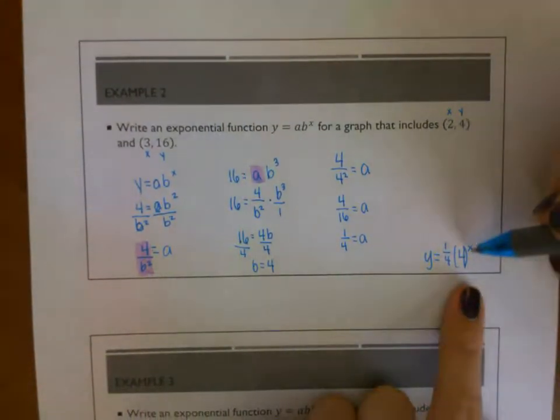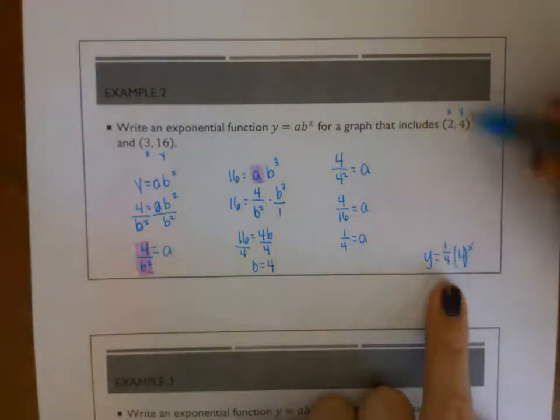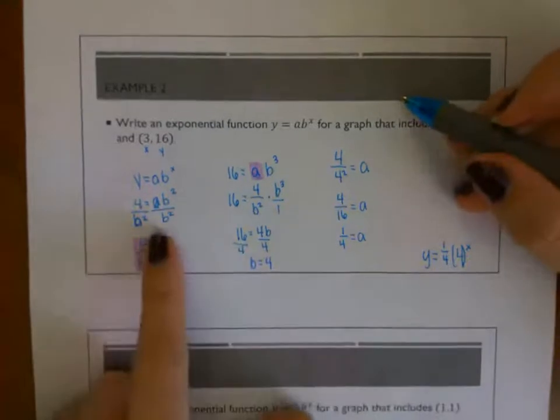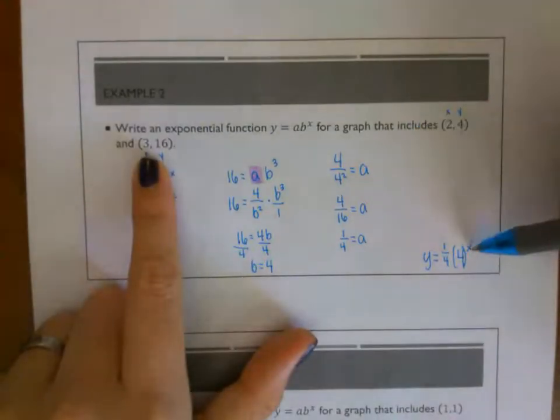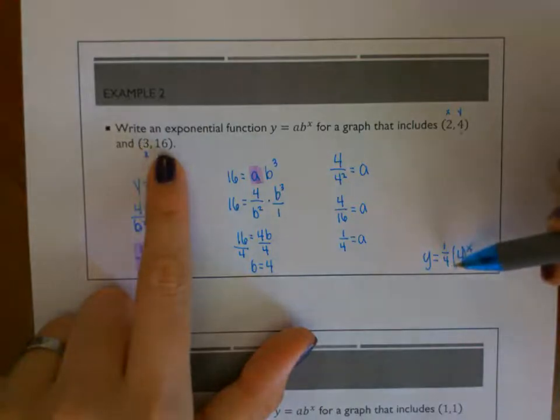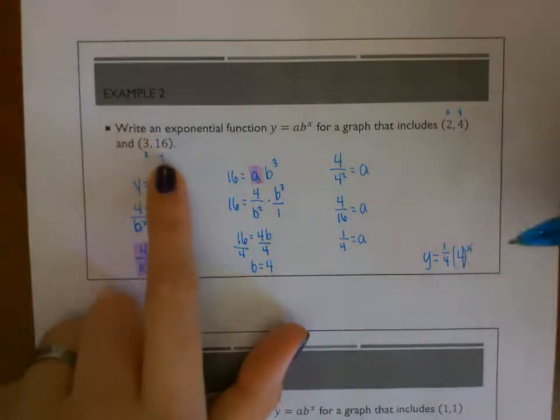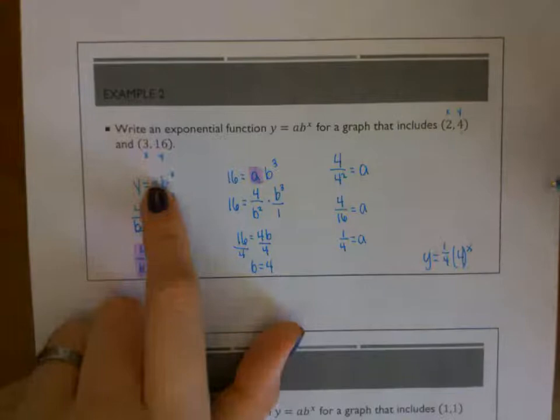And let's just do a quick little check. If I plug in 2, 4 squared is 16, and 16 divided by 4 is 4, so that one works. If I plug in 3, I get 4 to the third, which is 64, and 64 divided by 4 is 16. So that's awesome, that works. So our final answer is y equals 1/4 times 4 to the x.